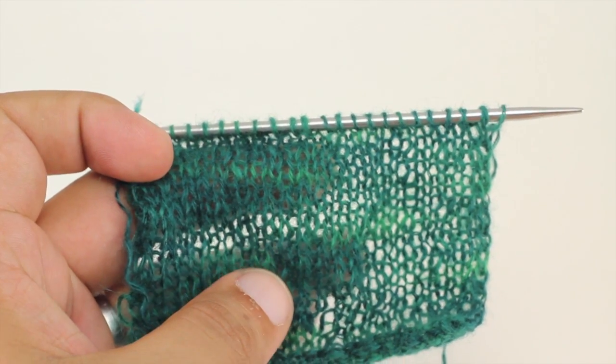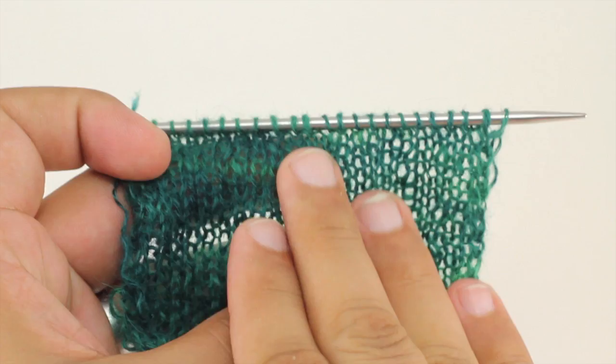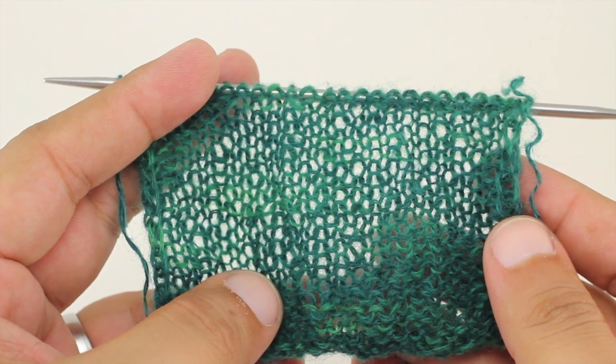So hopefully that makes a little bit more sense and clears things up for you all. That is the difference between the right side and the wrong side of your knitted fabric.